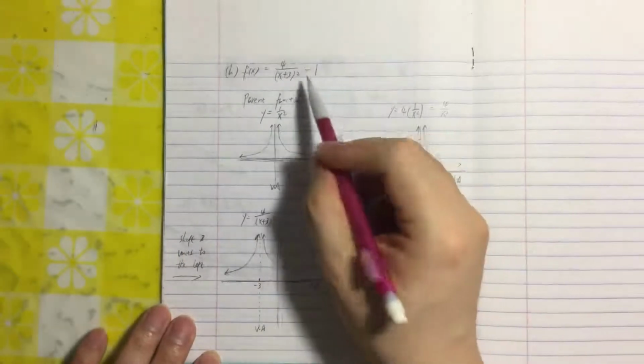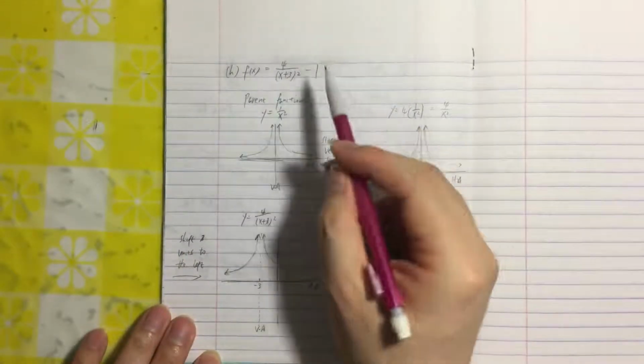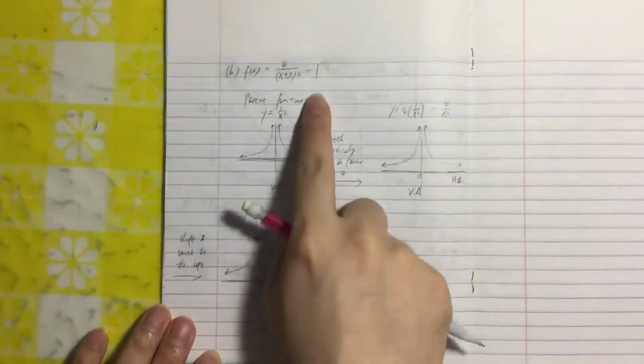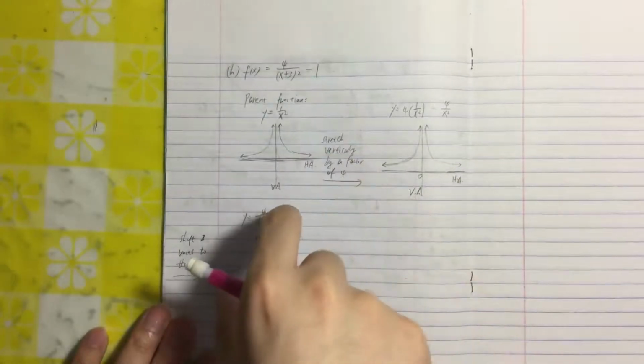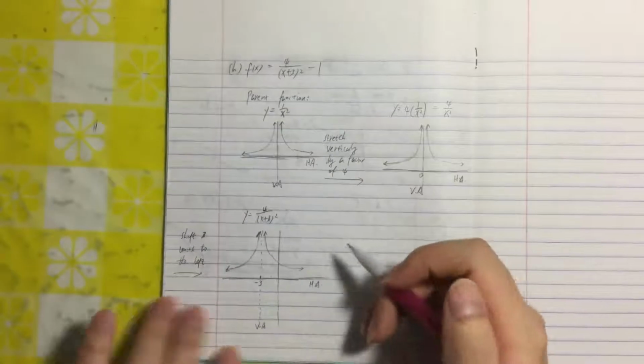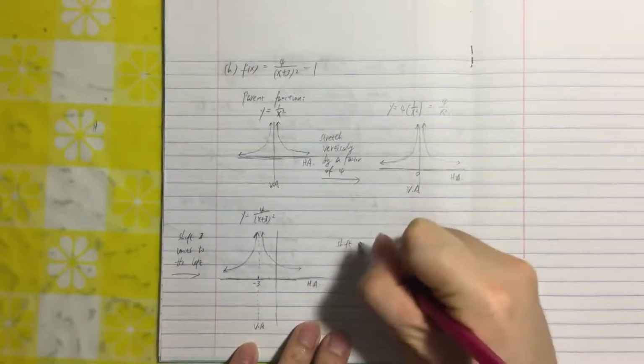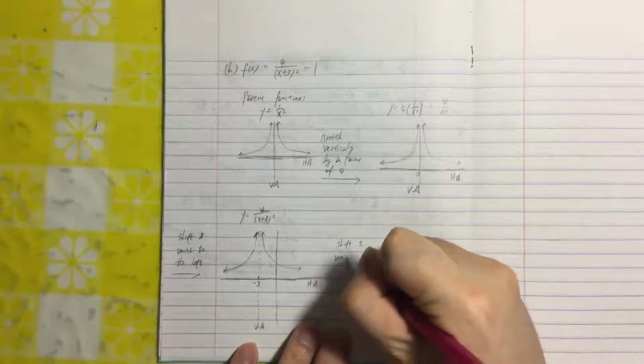Next, when we subtract 1 from the function, we shift the graph 1 unit downward. When we subtract 1 from the function, shift the graph 1 unit downward.